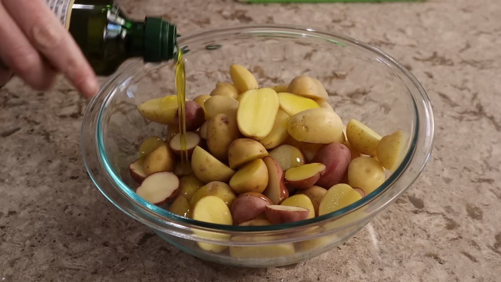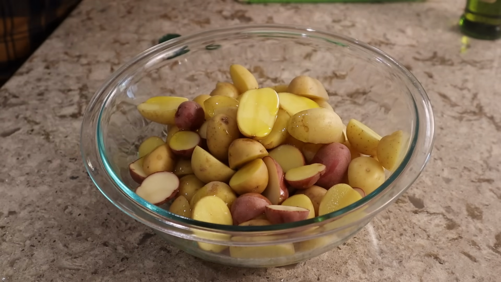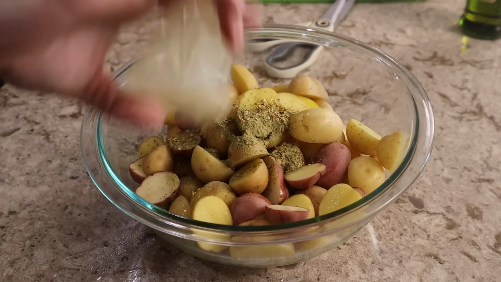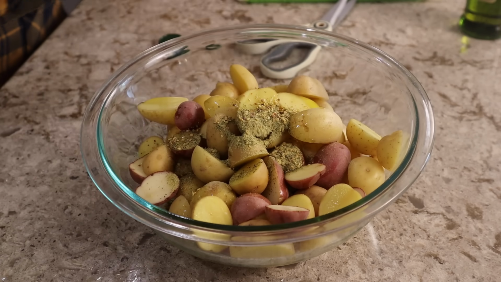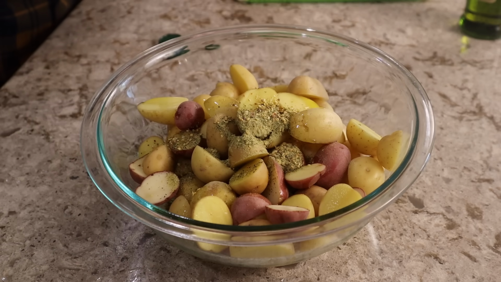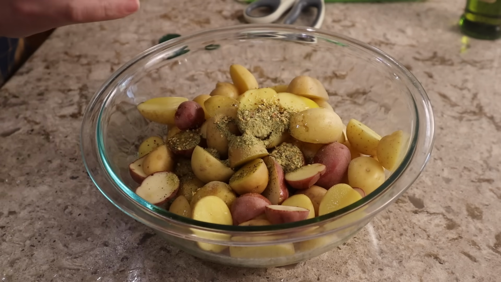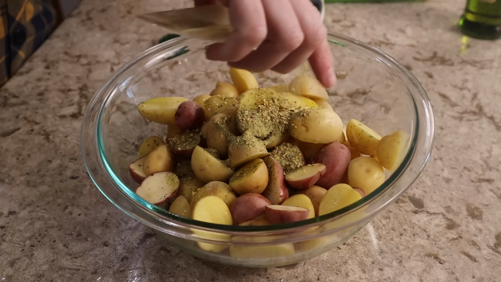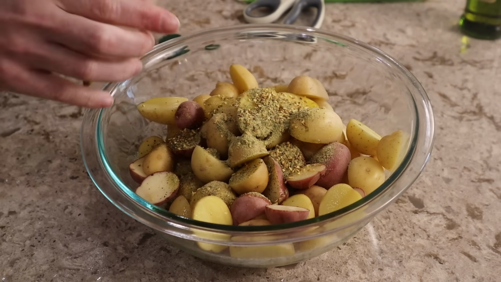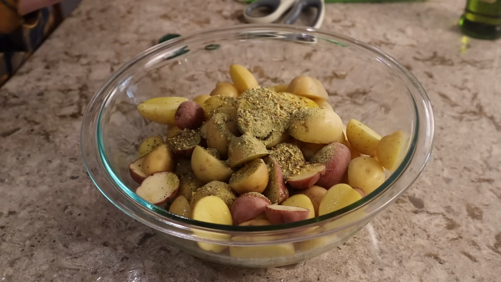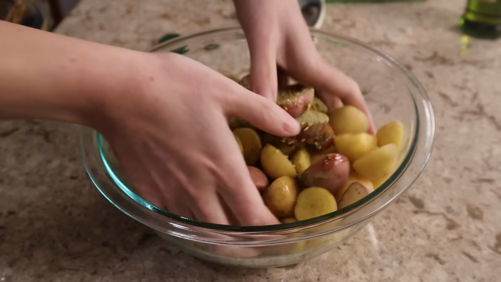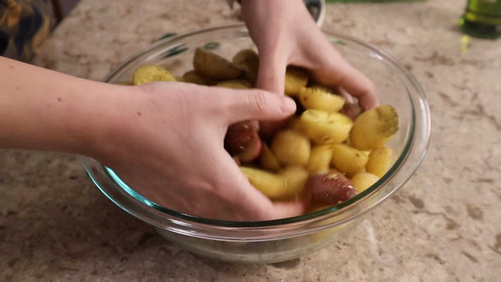I'm gonna toss those potatoes in a drizzle of olive oil and the seasoning mix, but I am not gonna use all of the second pack, because I don't think the potatoes are gonna miss it, and I think it would be nice to be able to add some of this seasoning mix into the frittata. So I'm gonna use all of the first pack and maybe about half of the second pack. That'll make good use of it to season our frittata. But we can get those kind of tossed together, make sure they're all well coated.